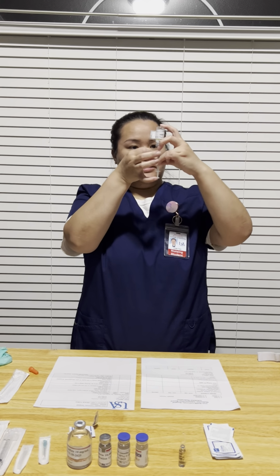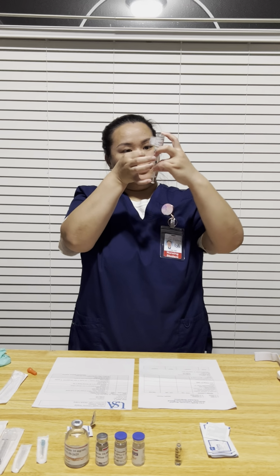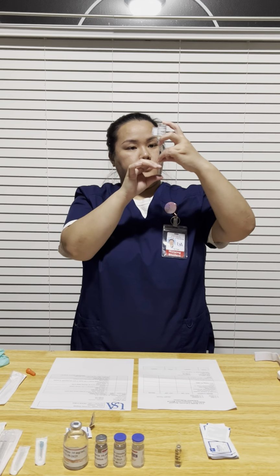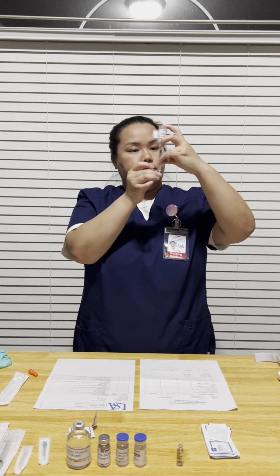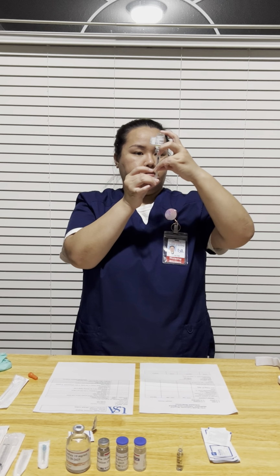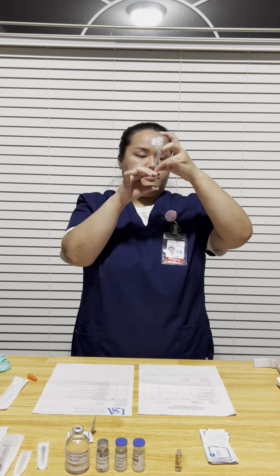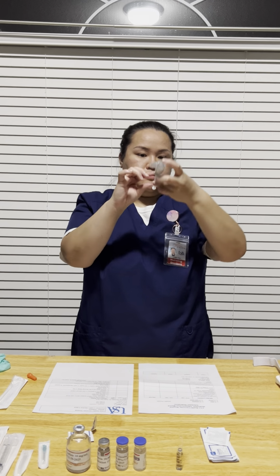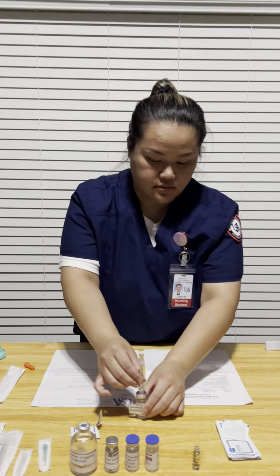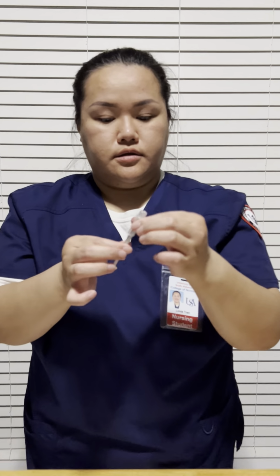I can tap it to get any air bubbles out, and that is 10 units.